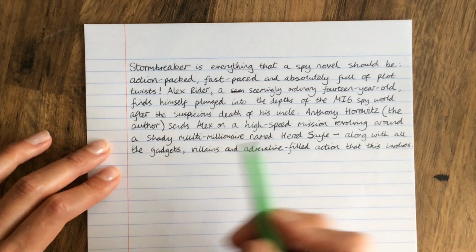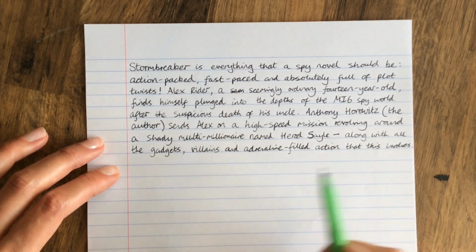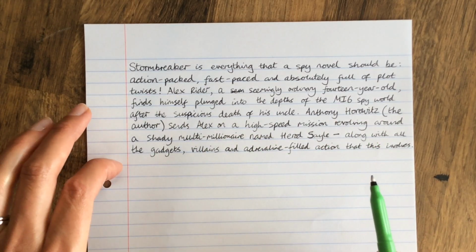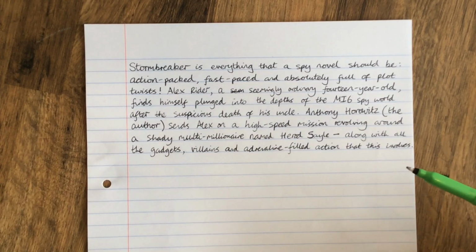I can then go back through and check my punctuation, check my spellings if I need to, but I'm happy with that. So I could then go on in my next paragraph to give more details about the plot and some of the other characters, and then I could do another paragraph to include my personal opinion about the book so far. What do I like? What have I enjoyed? Maybe what don't I like?